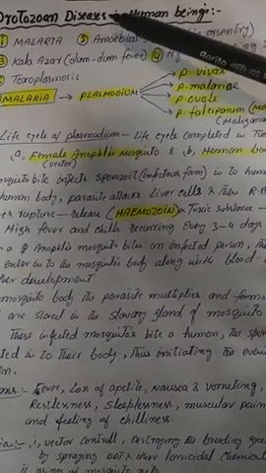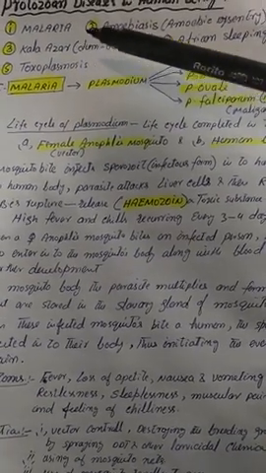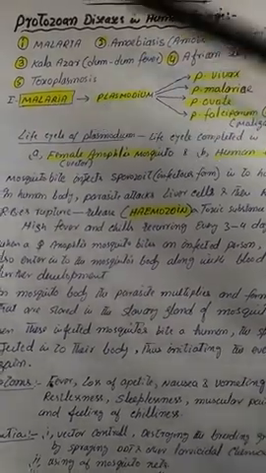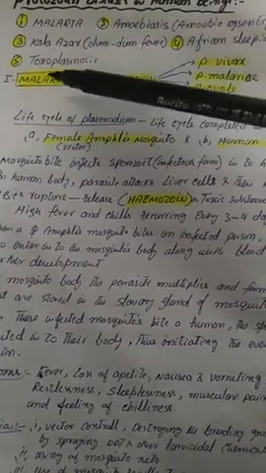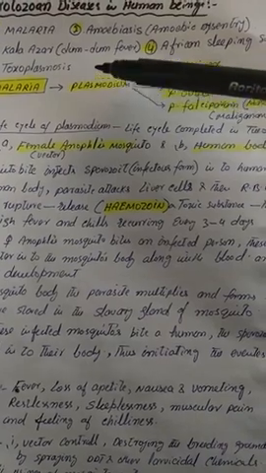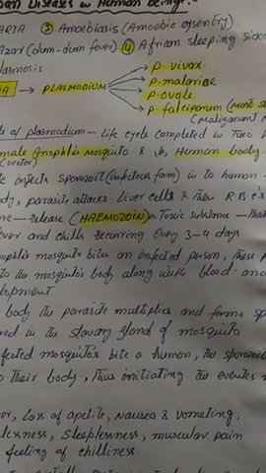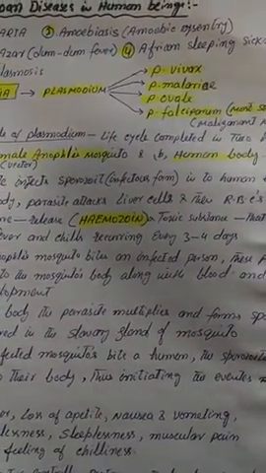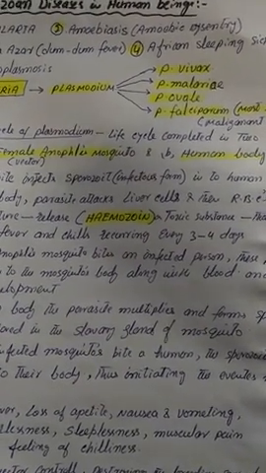Now, first of all, we will discuss the most common protozoan disease found in India, which is malaria. This malaria is basically caused by a protozoan called Plasmodium. The Plasmodium has different species, as is depicted in this sketch, such as Plasmodium vivax, Plasmodium malariae, Plasmodium ovale, and Plasmodium falciparum.